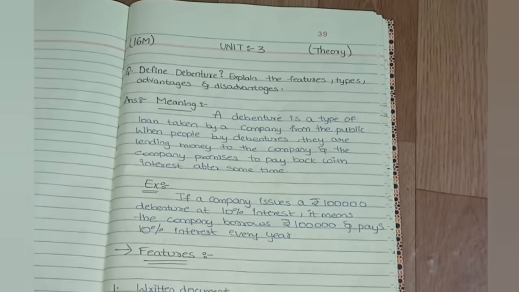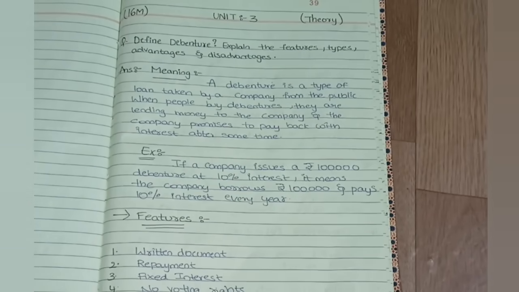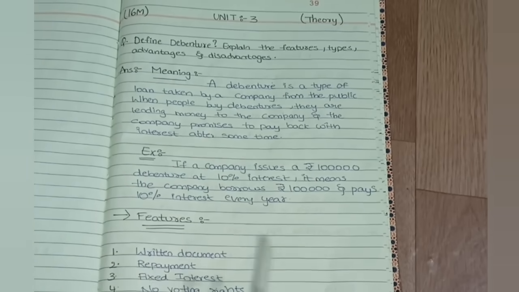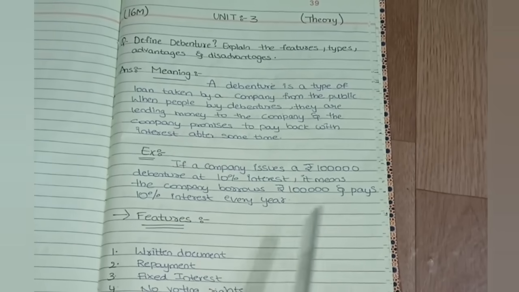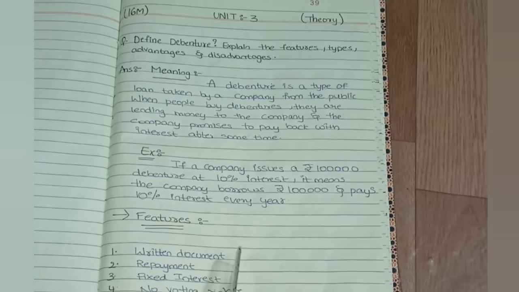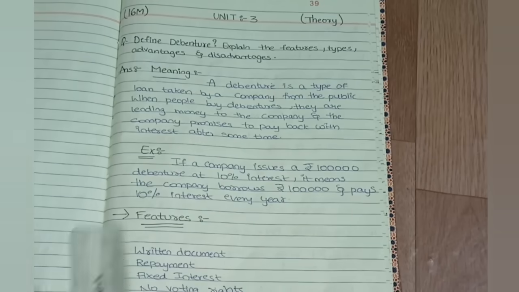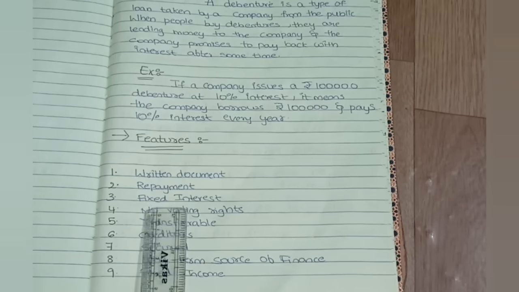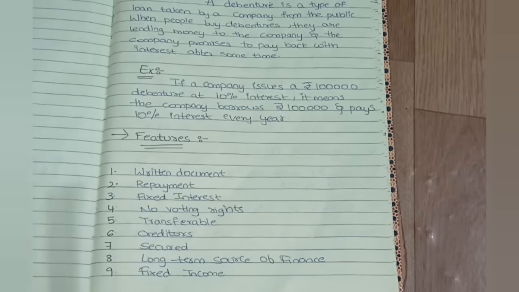Okay, now what are the features of debenture? The first one is a written document. When a company takes any amount from the public, a written document is a must. These are the side headings; inside the matter you need to write it on your own in the examination. The company gives a written document for whatever amount they take from the public. Next, repayment. After a certain duration the company will repay the amount. Next, fixed interest. If they say 10%, then 10% is fixed for the first year, second year, third year, like that till the end of the duration.